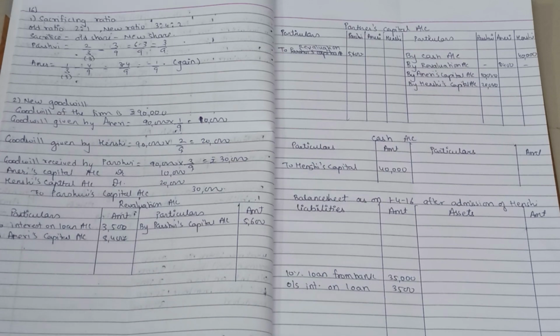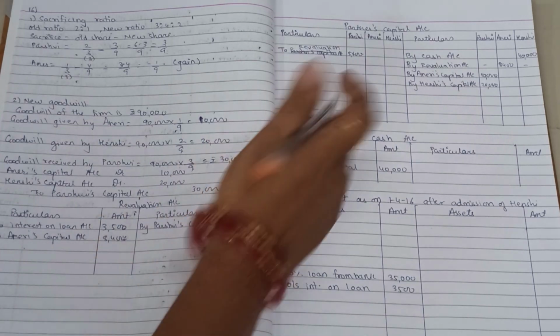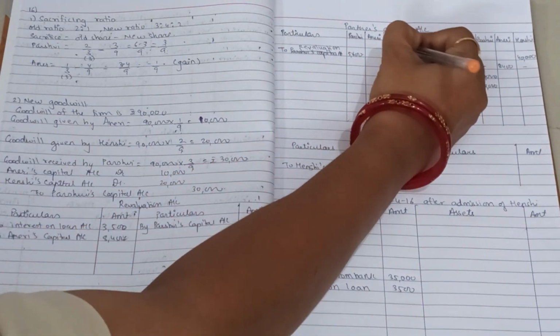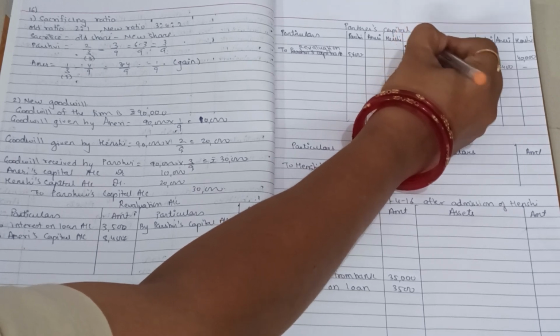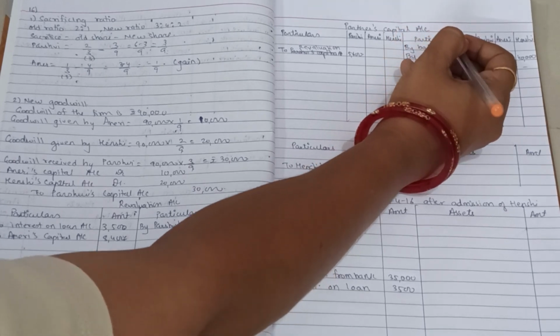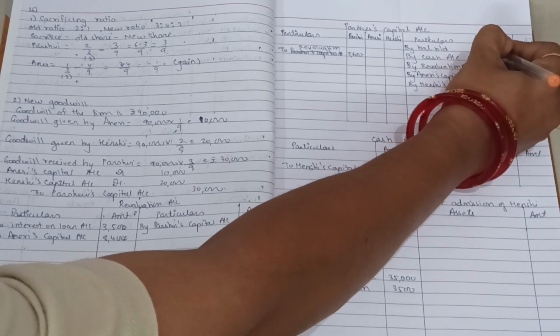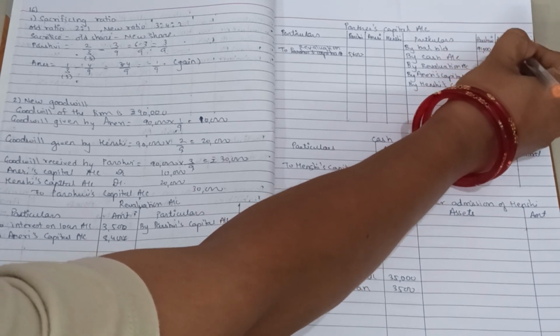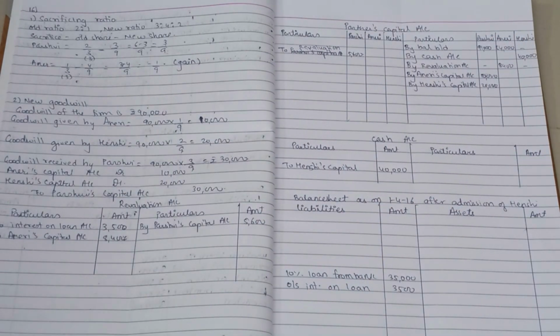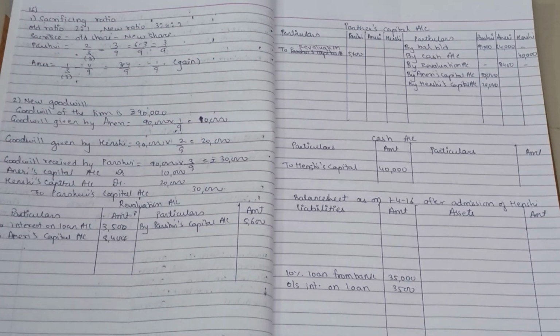Now, in the first capital account, we have to write on partner's capital by balance brought down, amount is 91,000 and 84,000. Afterwards, capital reserve 14,700. This 14,700 we have to distribute among the partners in the old ratio.